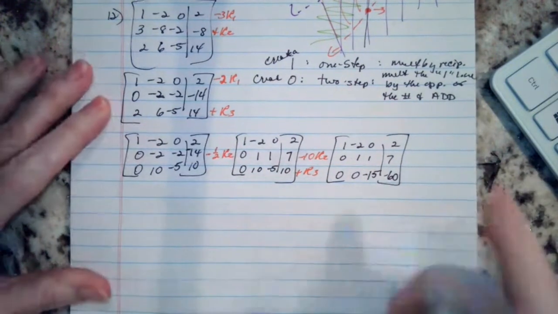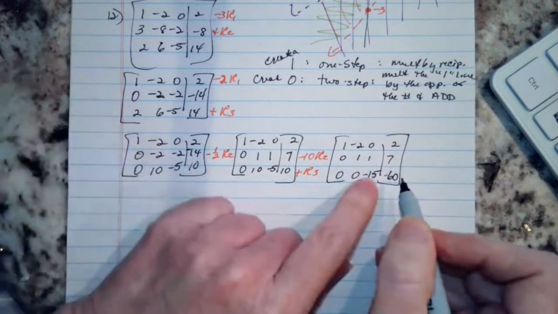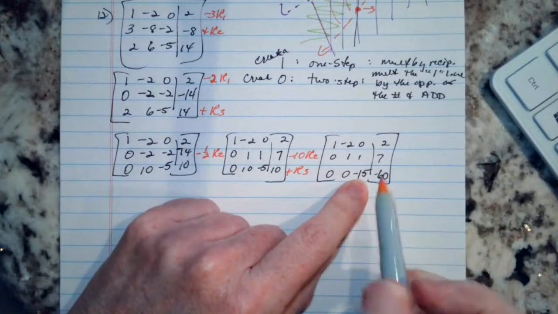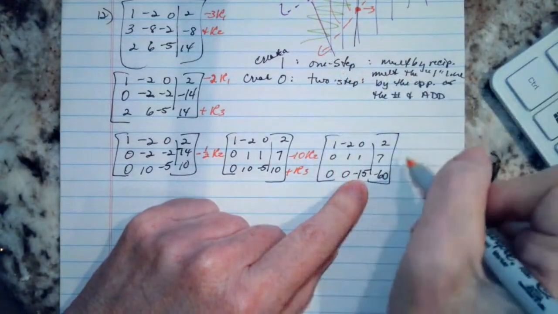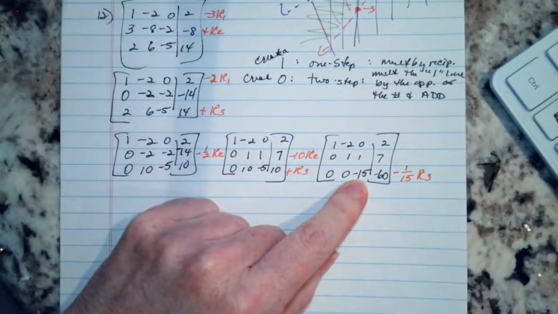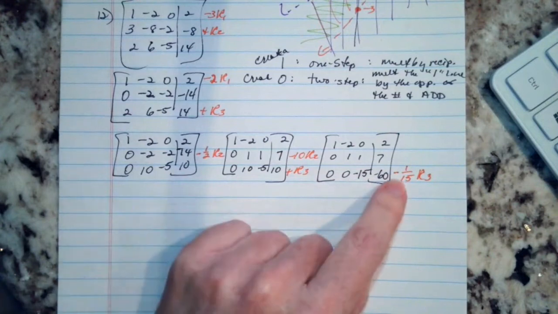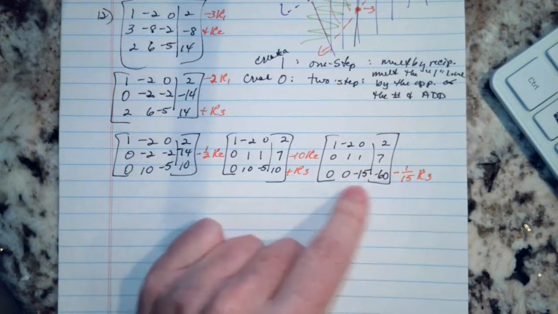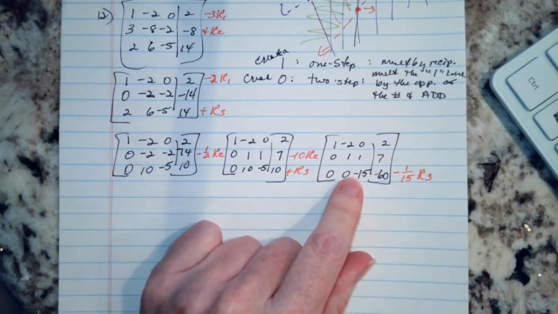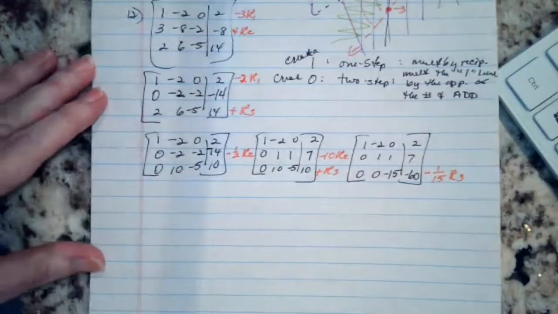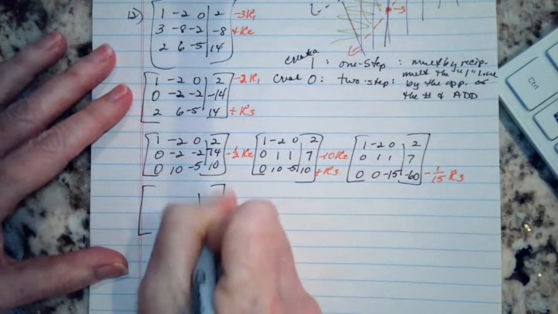Okay, almost there. We've got 1, 0, 0, got 1, 0. All we need to do is make this be a 1. The way to create a 1, that's a one-step process, multiply by the reciprocal. So -1/15 times row 3. I remember Chloe asking about the negativeness of it. And that was helpful to not just her, but to a lot of people, I'm sure. The reciprocals have the same sign. If you've got a negative on the number and you're trying to come up with the reciprocal, it'll also have a negative on it.